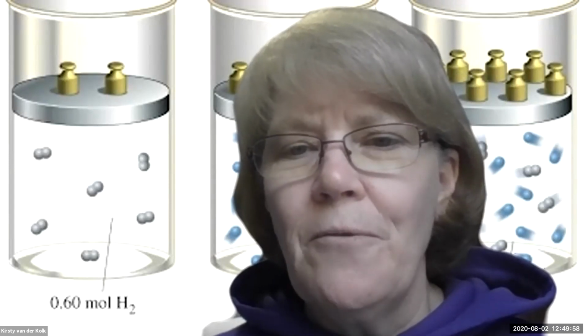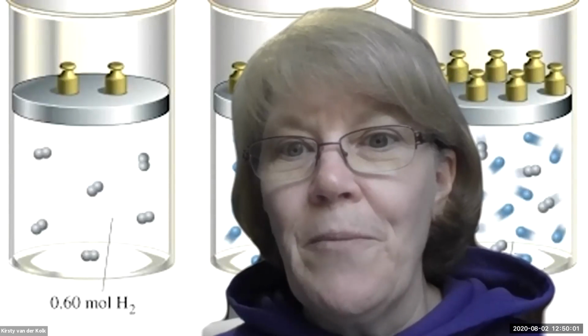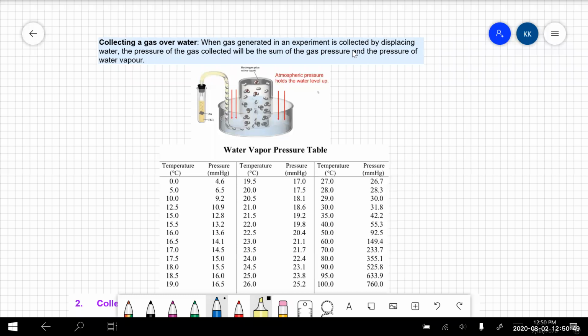So let's get the whiteboard on, talk about what is collecting a gas over water and why we need Dalton's law of partial pressures. Often when you're doing experiments with gases, a really convenient way to collect them is by collecting the gas over water. What that means is you bubble the gas up into a container full of water, and the gas will displace the water in the container, and this way you can actually collect a gas quite easily. So here we have a diagram of collecting a gas over water.